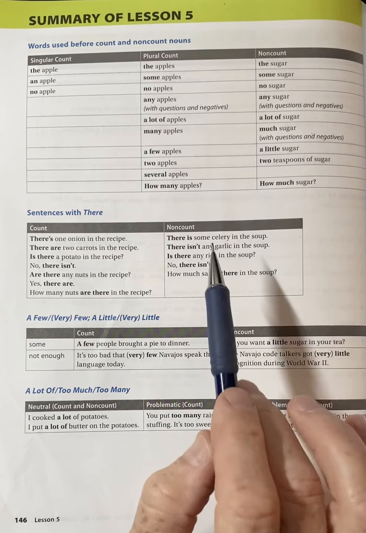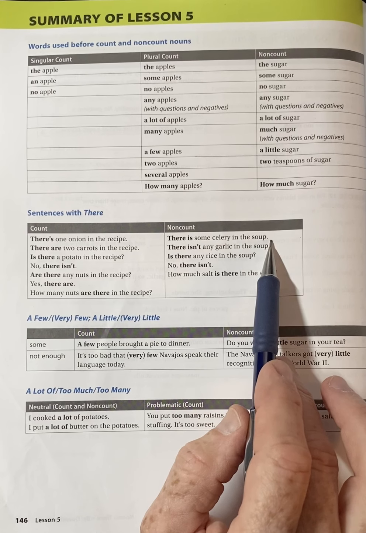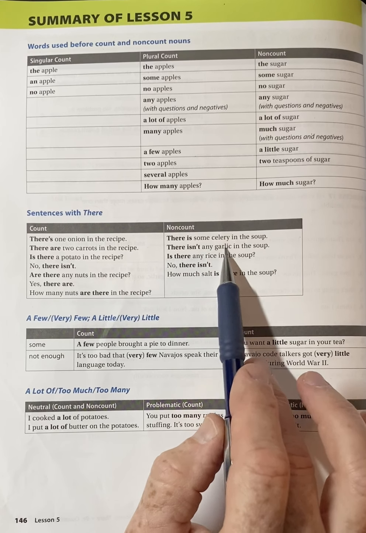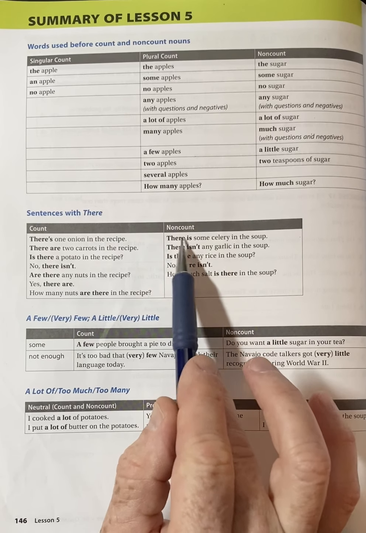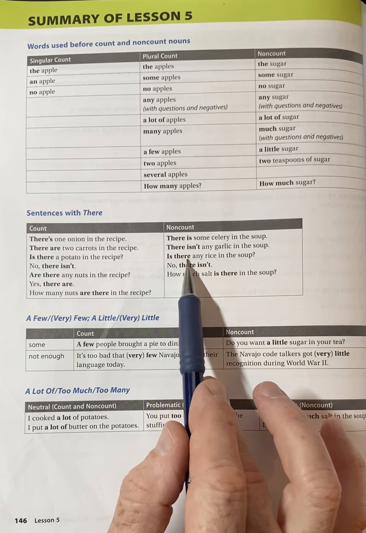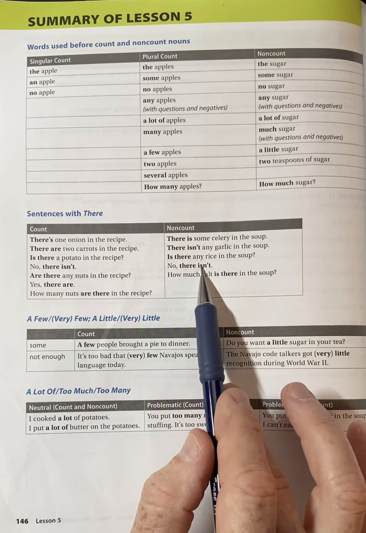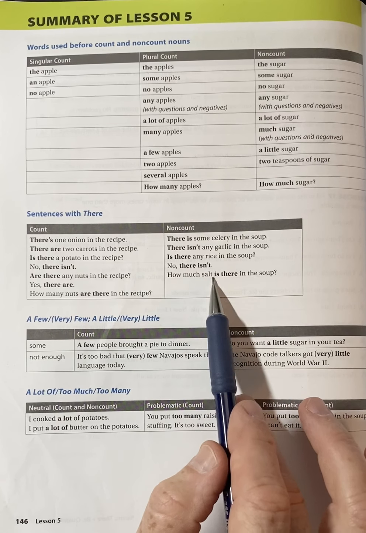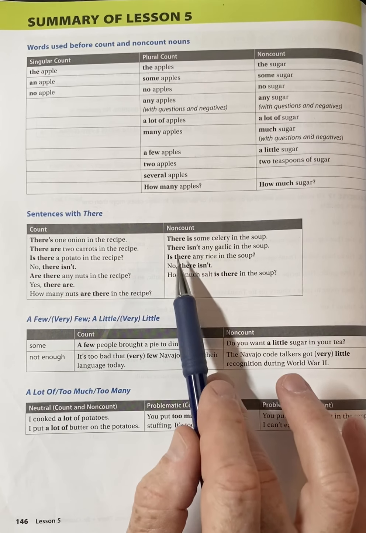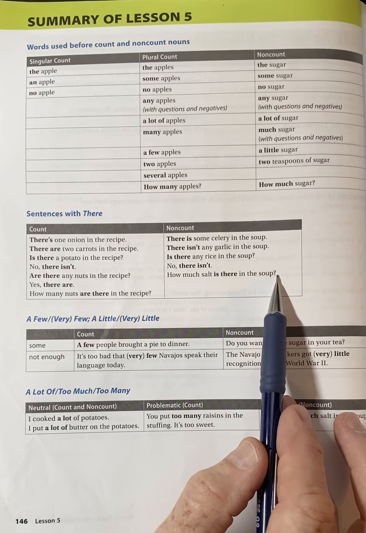Okay, let's look at non-count nouns. There is some celery in the soup. There isn't any garlic in the soup. Question, reverse, right? There is becomes, is there any rice in the soup? No, there is not. There isn't. How much salt is there? Again, is there. It's a question, right? How much salt is there in the soup?